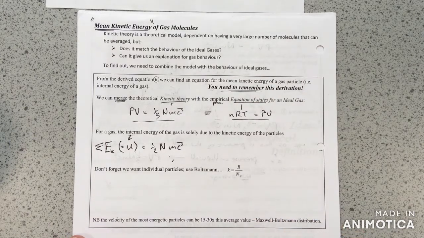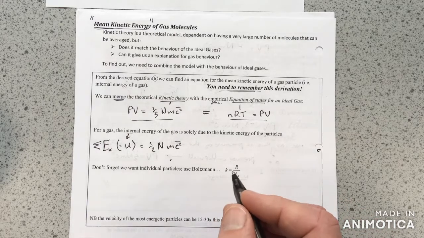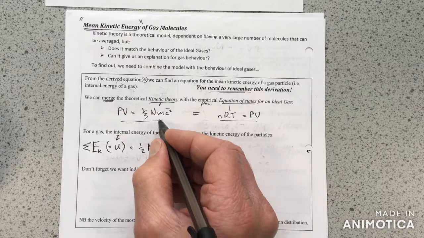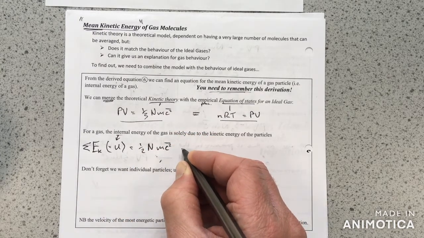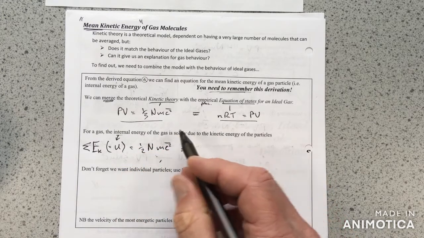Okay, and what we can do is simply say, well, what we've got from up here is N m c bar squared. I'm missing out a step here, just to warn you.